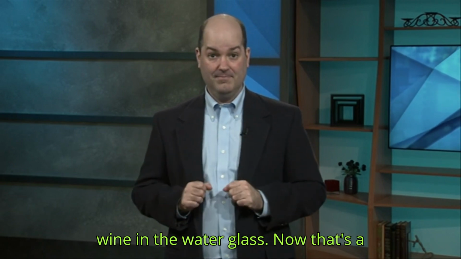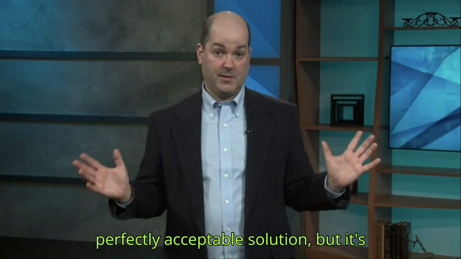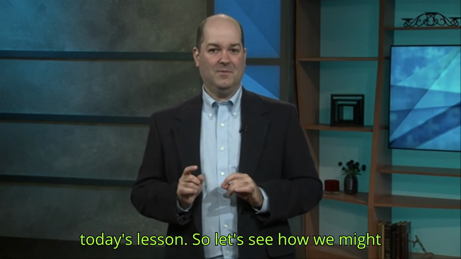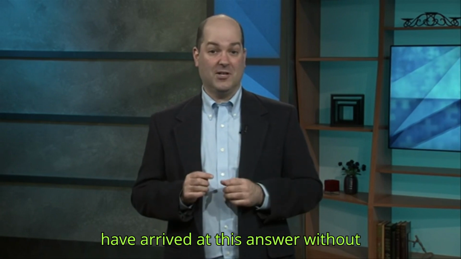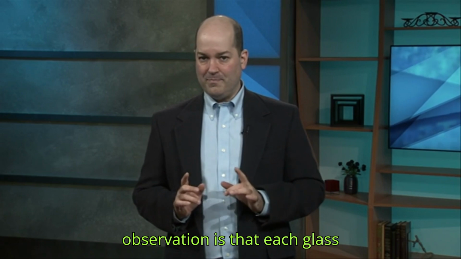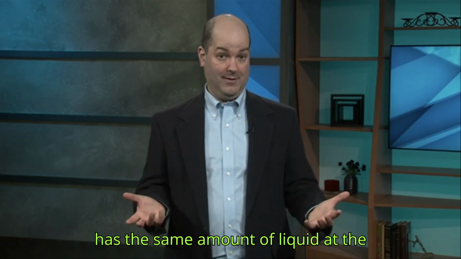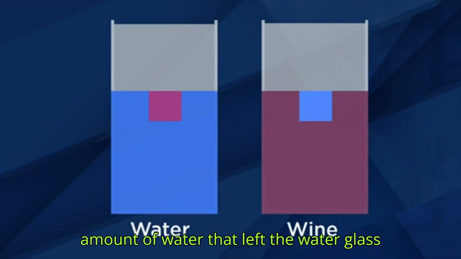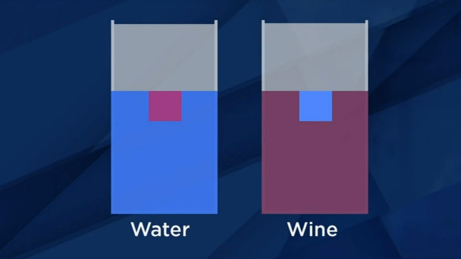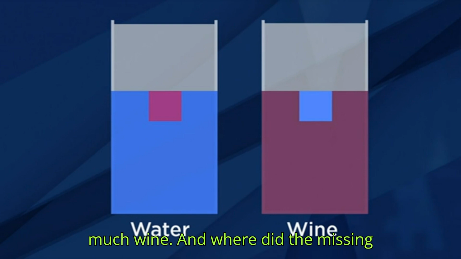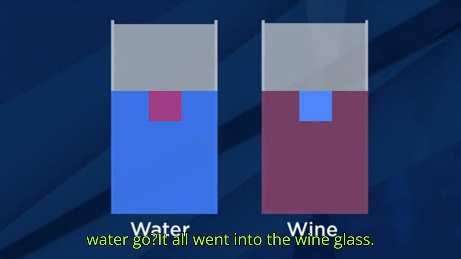In other words, the amount of water in the wine glass is the same as the amount of wine in the water glass. Now, that's a perfectly acceptable solution, but it's really not in keeping with the theme of today's lesson. So let's see how we might have arrived at this answer without having to calculate anything. The key observation is that each glass has the same amount of liquid at the end as it had at the beginning. So the amount of water that left the water glass must have been replaced by exactly that much wine. And where did the missing water go? It all went into the wine glass.